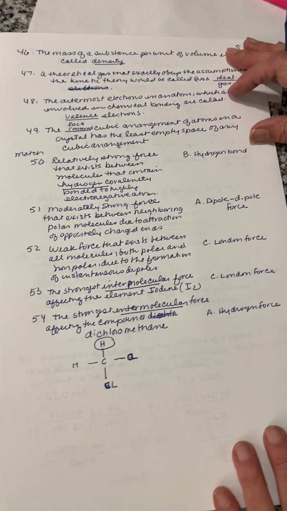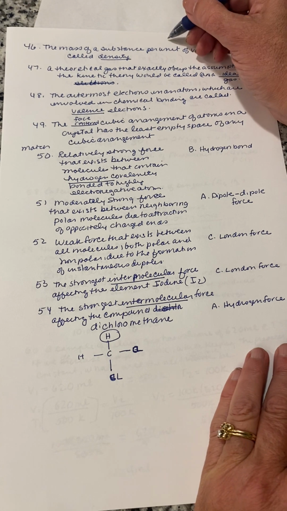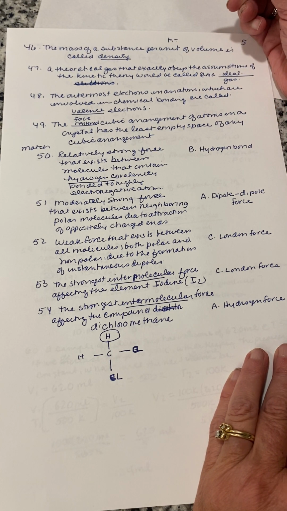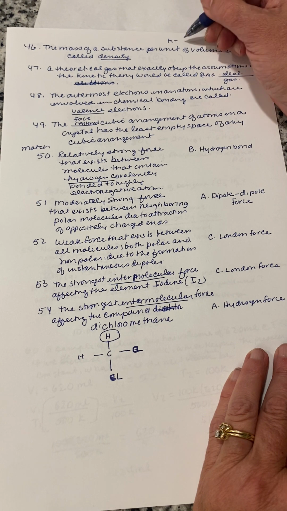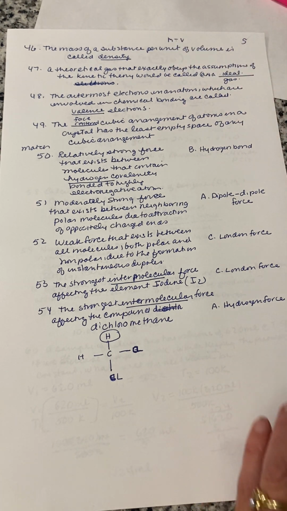Number 46. I'm going to keep going, even though it's getting a little long. The mass of a substance per unit of volume is called what? Mass per volume is going to be density, right?